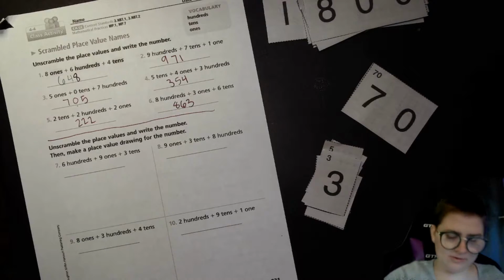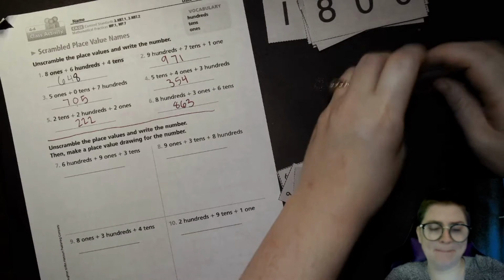You got to keep your math materials organized because it's not going to be very cool if you lose half of your tools. You'll be bummed out for sure.